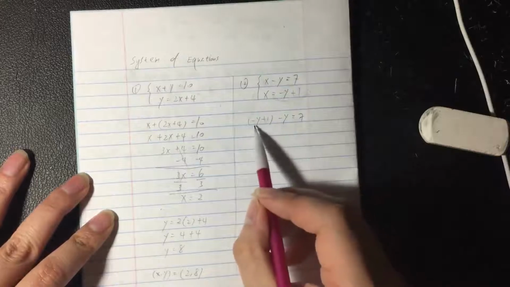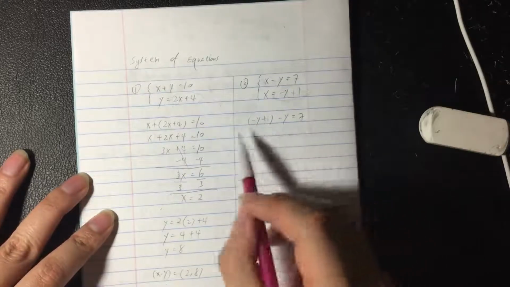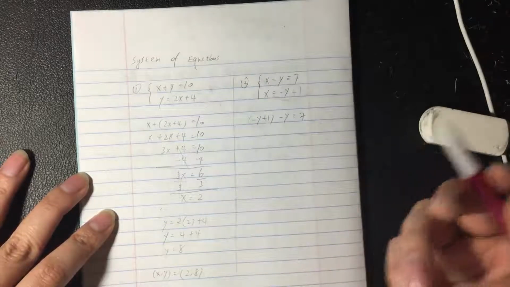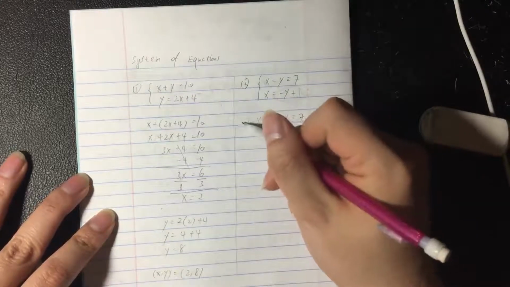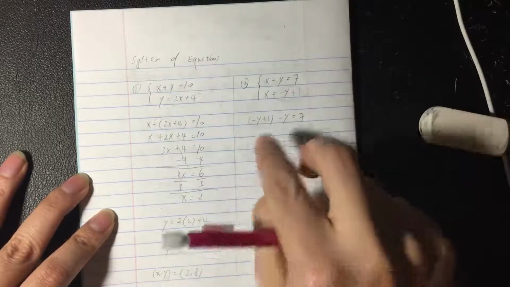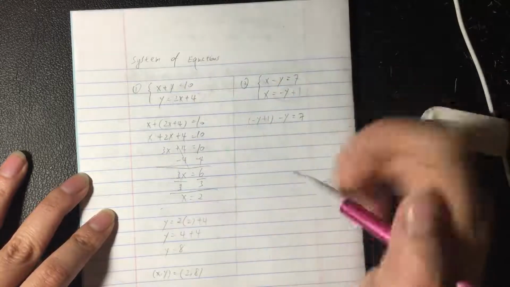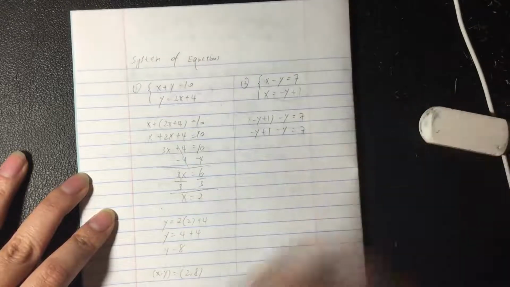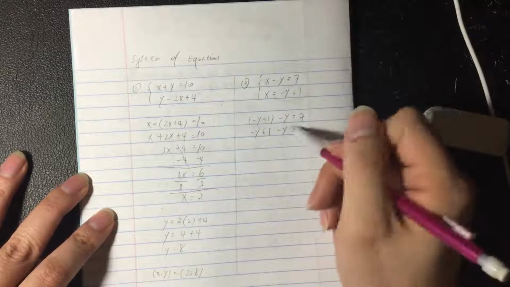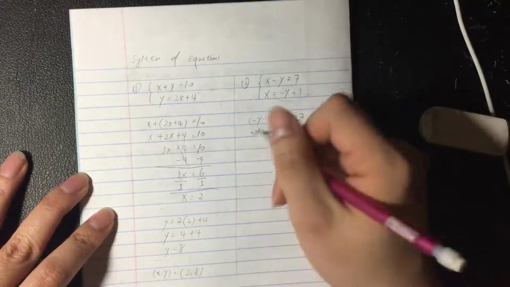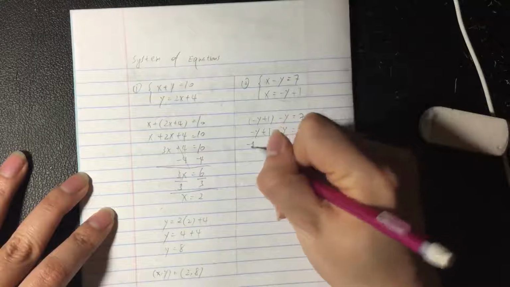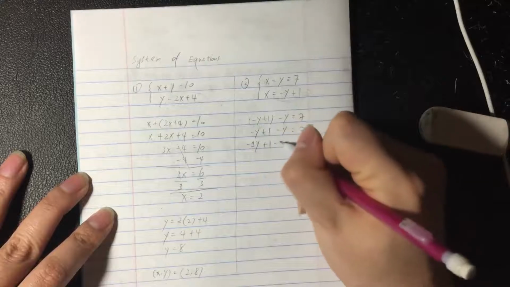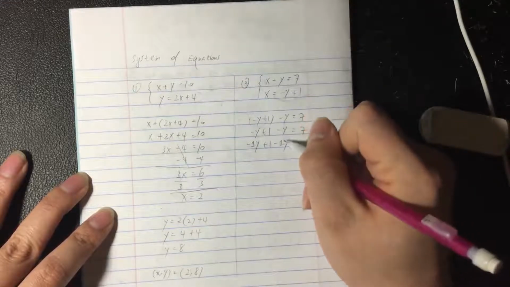Next, we see that this is an equation with only one unknown. I can try to solve this equation for y. If there's nothing in front of a parenthesis, I can drop the parenthesis first. I get negative y plus 1 minus y equals 7. Next, I try to combine like terms. Negative y by itself is the same as negative 1y. If there's no number in front, I can assume the number in front is 1.